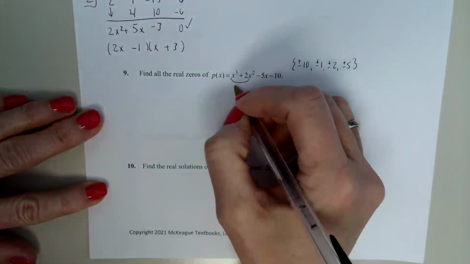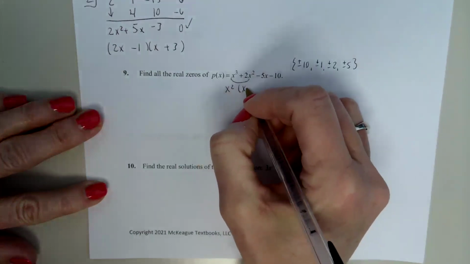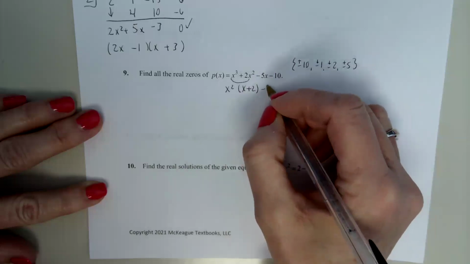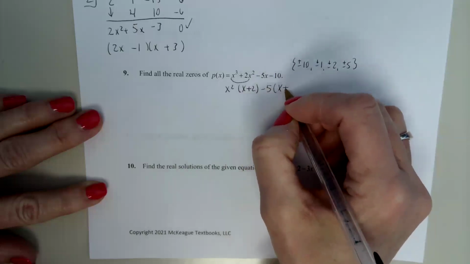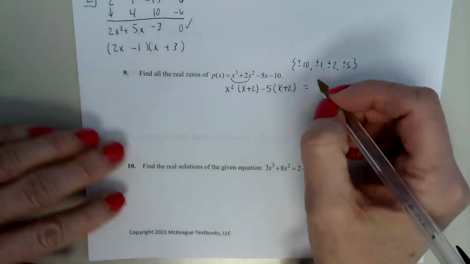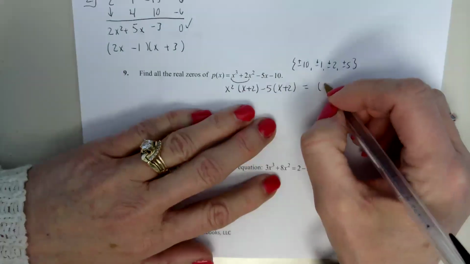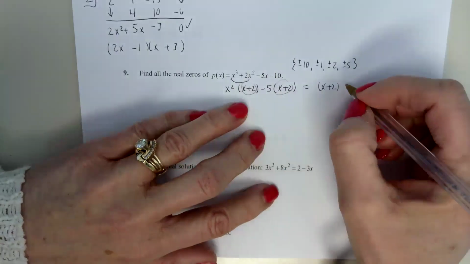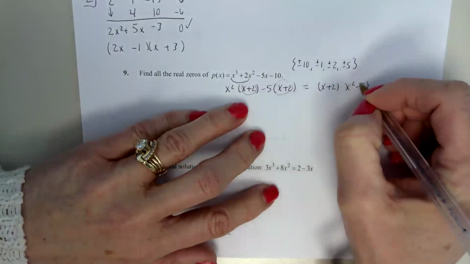I can pull out an x squared from these two, and I have an x plus 2 left. And if I factor out a negative 5 from here, I'll have an x plus 2 left. Okay, so it actually factors into x plus 2, comes out of both, and then I have x squared minus 5 left.